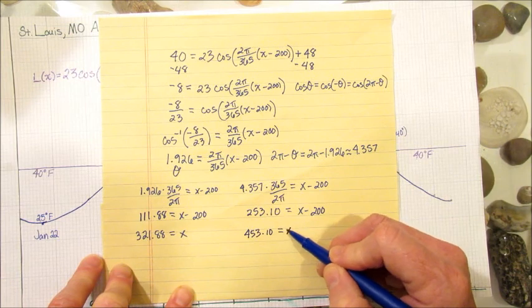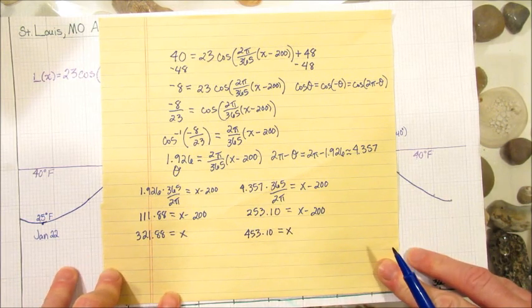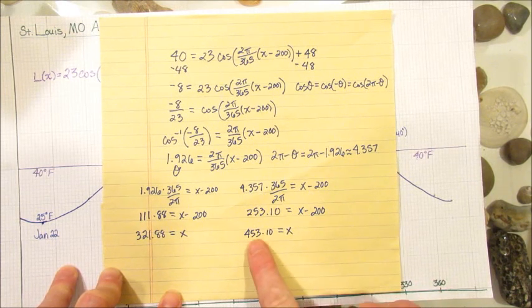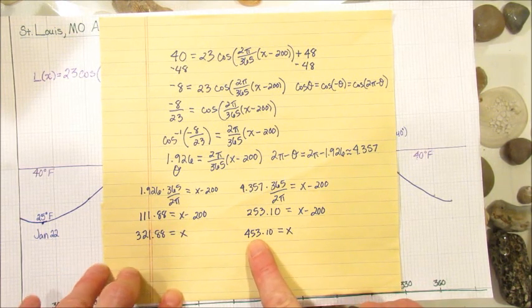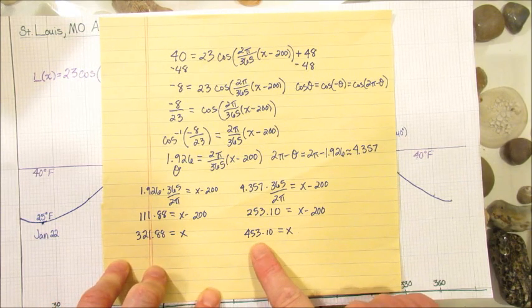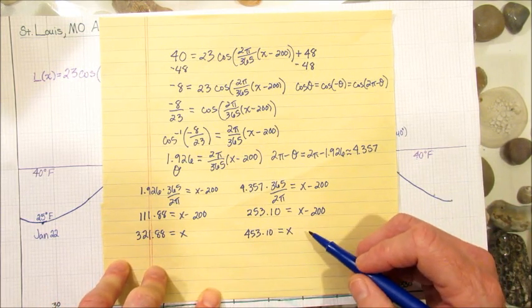And you know what? I lied earlier, because we actually are going to have to subtract a wavelength, because we know there's not 453 days in the year. So we actually should have used the negative theta. The wavelength was 365.